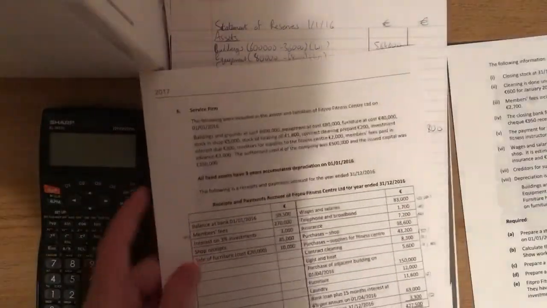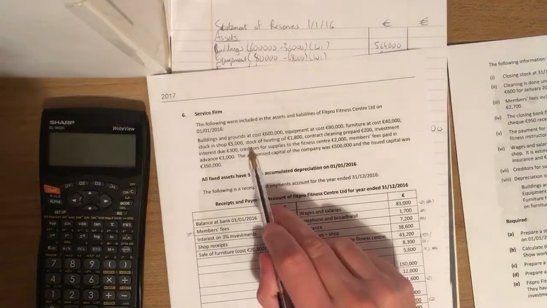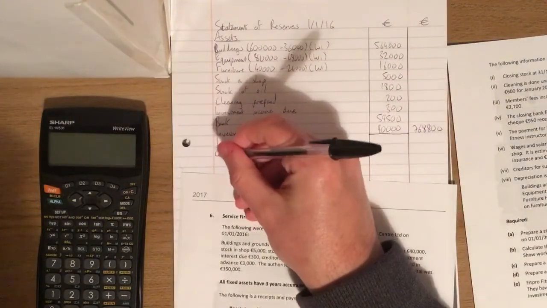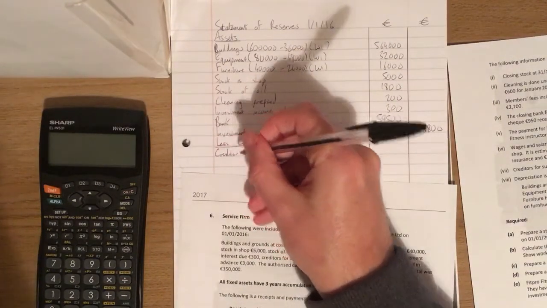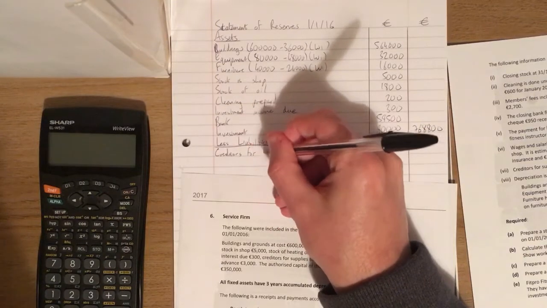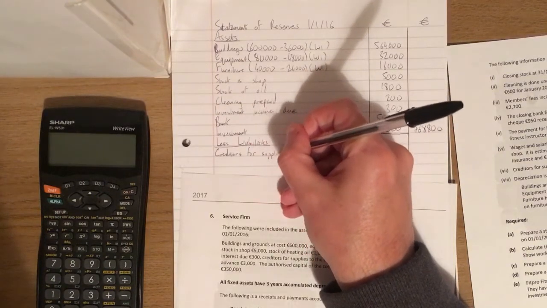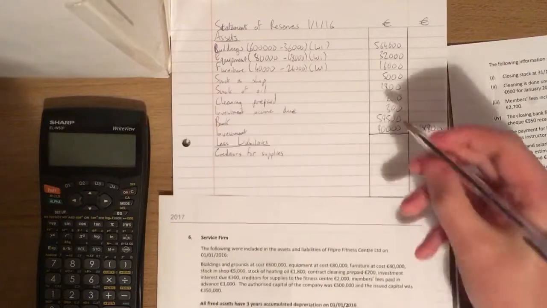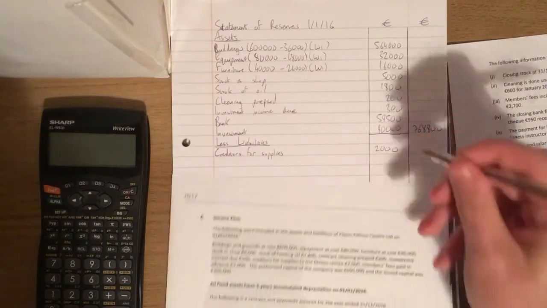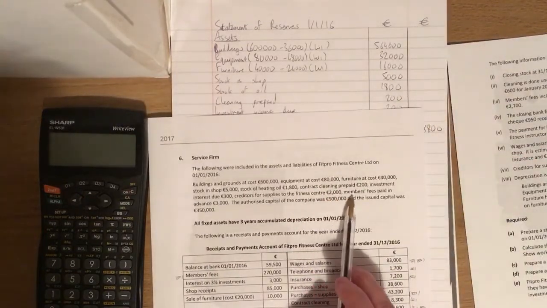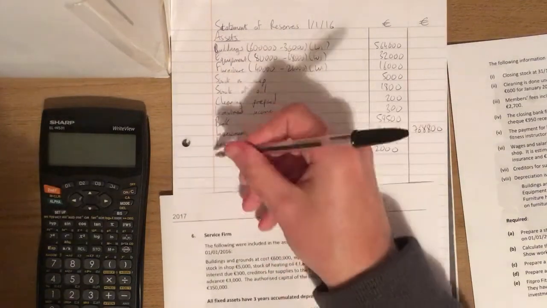So I had 3 certainly at the start of the question. So I had creditors for supplies. They were 2,000. I had members' fees paid in advance.